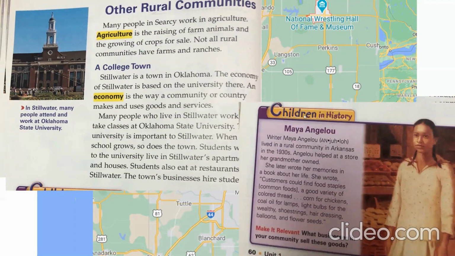And this, again, is from your book, Children in History. This is about Maya Angelou. She is a very famous writer who lived in a rural community in Arkansas in the 1930s. And Angelou helped at a store her grandmother owned in the rural community in Arkansas. She later wrote memories in a book about her life. She wrote customers could find food staples, which means common foods, a good variety of colored thread, corn for chickens, coal oil for lamps, light bulbs for the wealthy, shoestrings, hairdressing, balloons, and flower seeds.